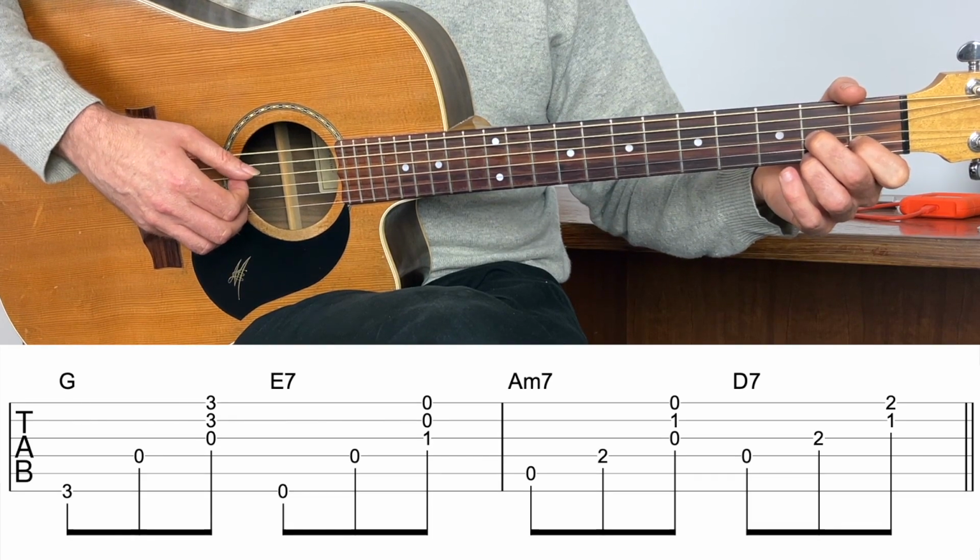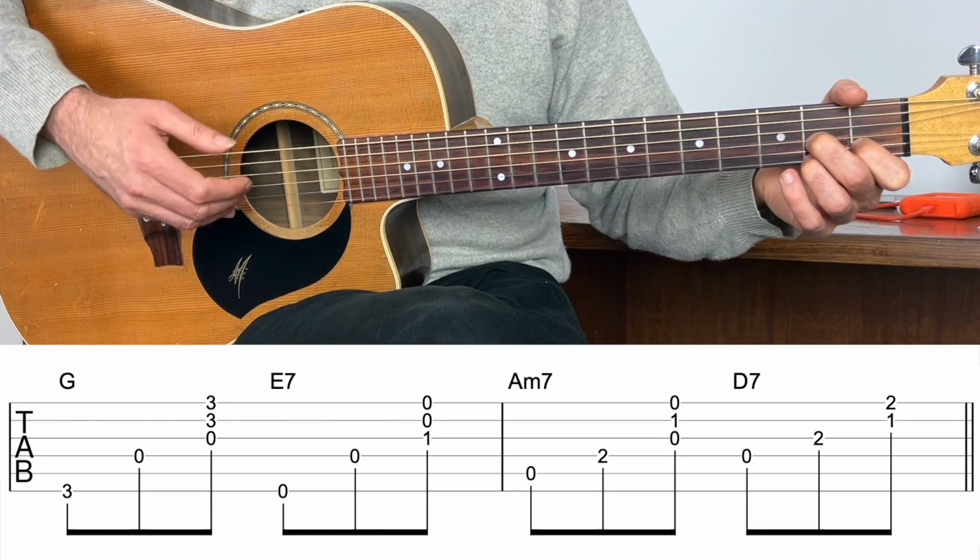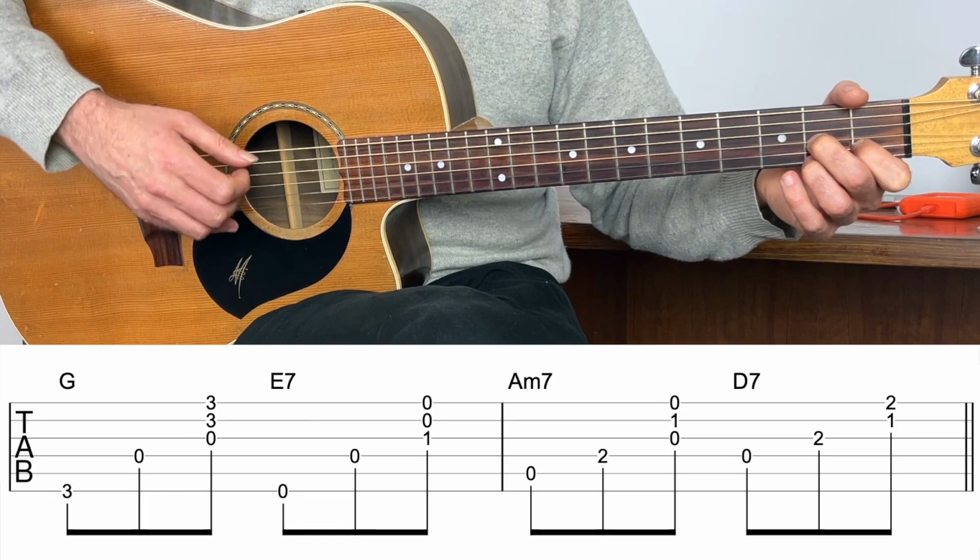So because we're going from the 4th string with the D7 here, like before, we need to adapt it a little bit further, and I'm just going to play thumb, index, and then my middle and ring fingers will pluck the top 2 strings. Okay, so it's slightly different on the D7 there.